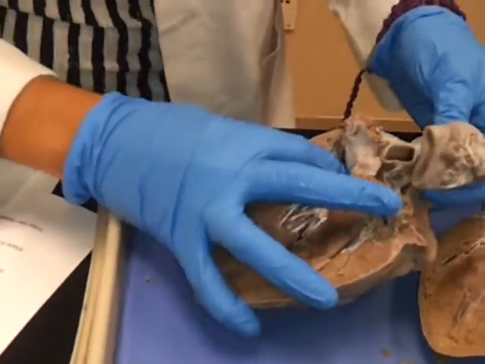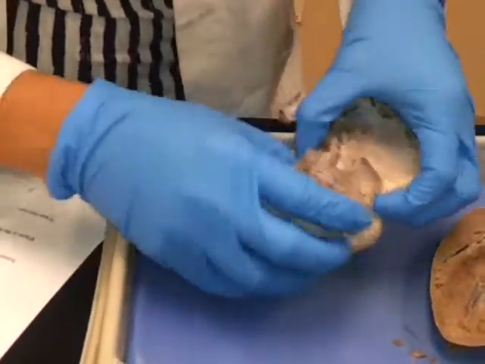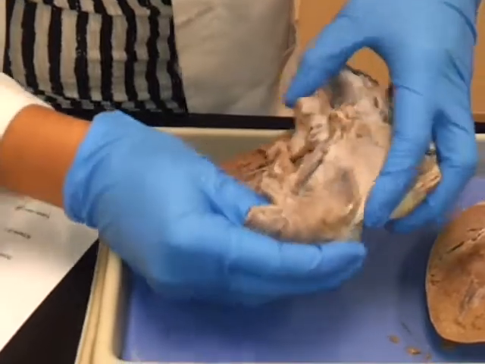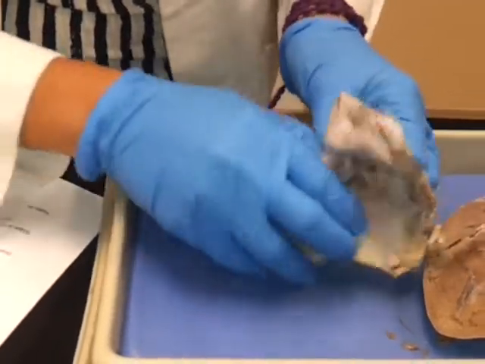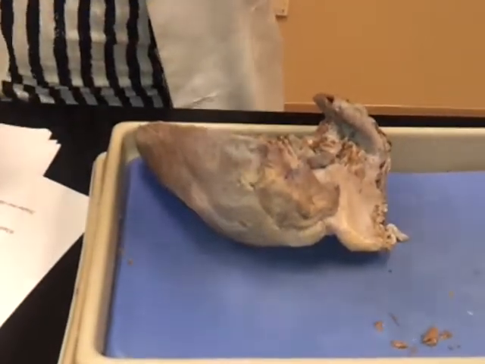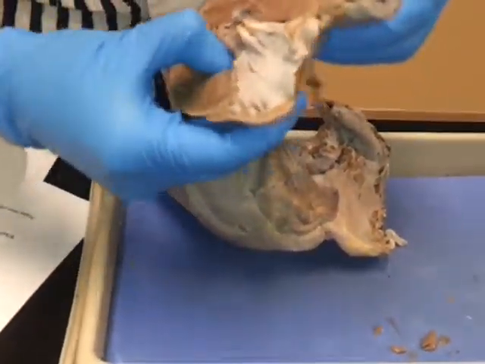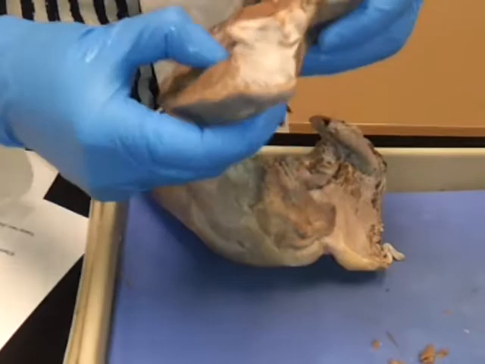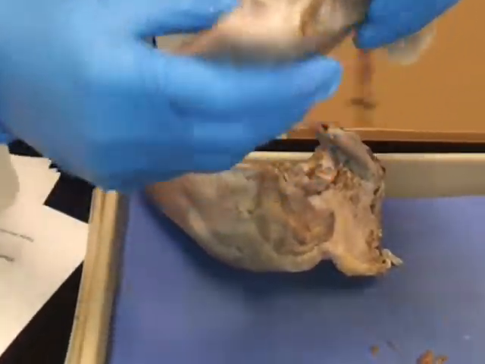This one connects to the aorta. This is very weird, the way this is cut in half. Because see, you're missing this whole part right here. So you have atrium, ventricles here. The atrium should be here.